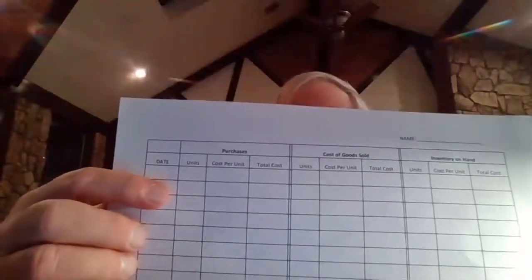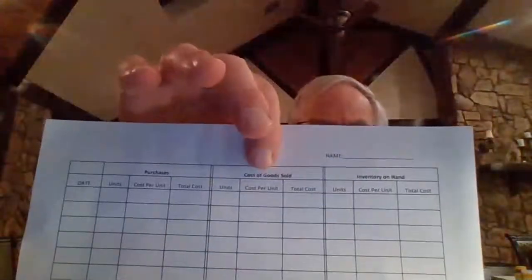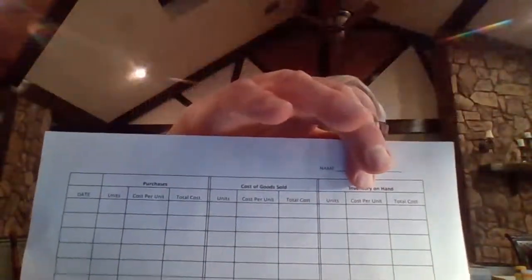Between these double lines, you've got a left-hand section, a middle section, and a right-hand section. And if you look at them closely, the columns are the same thing. The date, the units, the cost per unit, total cost. And if you look up the top, you have purchases, cost of goods sold, and the amount on hand.